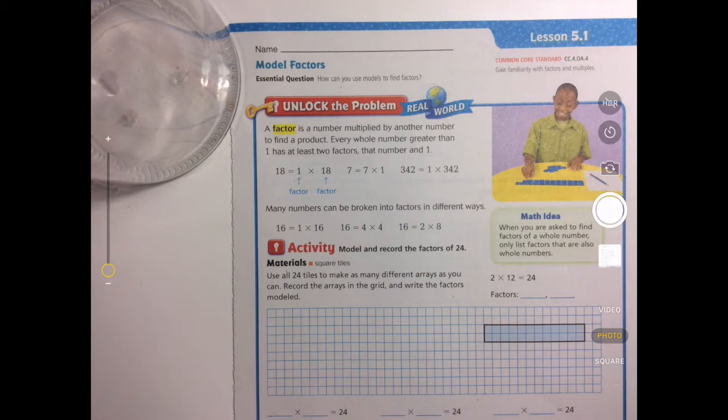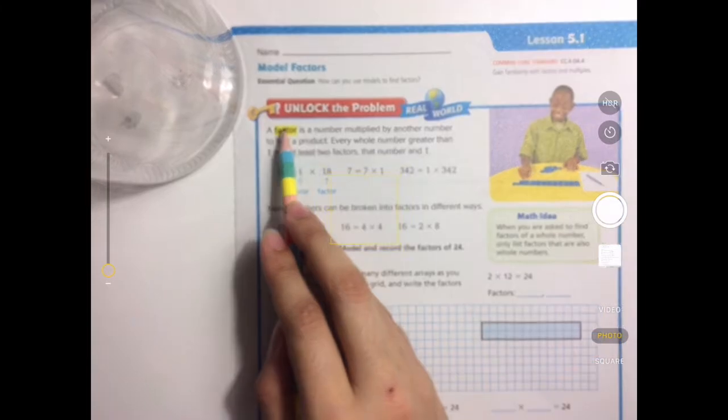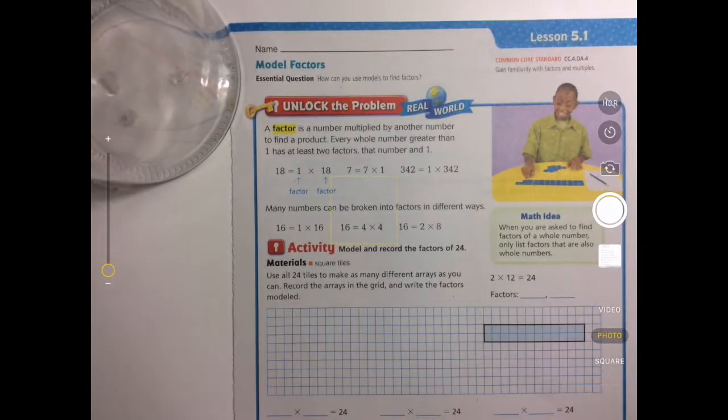Now, a while back, we learned about multiplication when you guys were in third grade. And we learned that the numbers that are being multiplied in a multiplication problem are called factors. Today we're going to be talking about factors again, but expanding on it just a little bit. It should be simple because you guys know how to multiply. You know the numbers that are used to multiply to get an answer, which is called a product. So let's just dive into it.